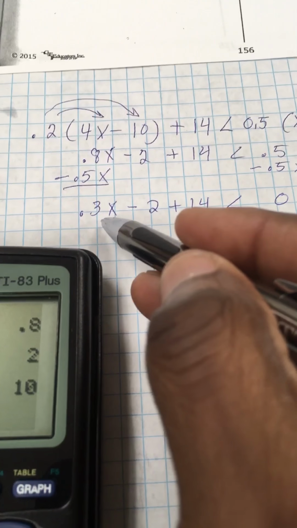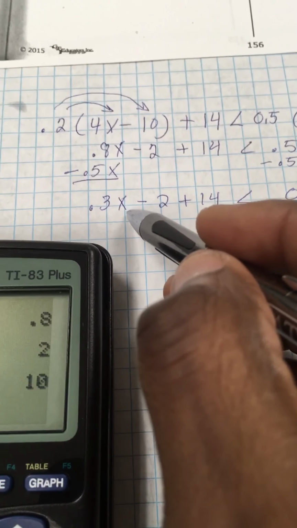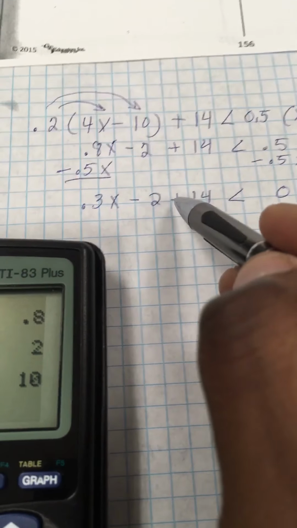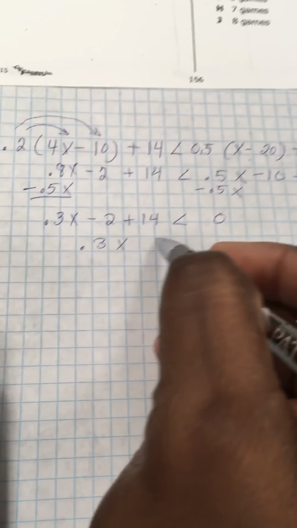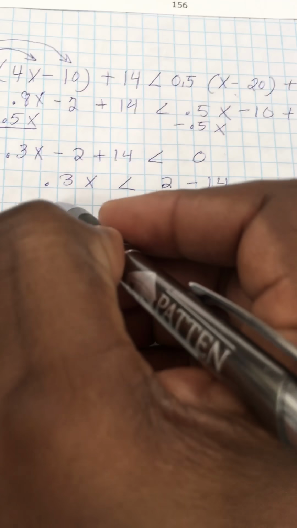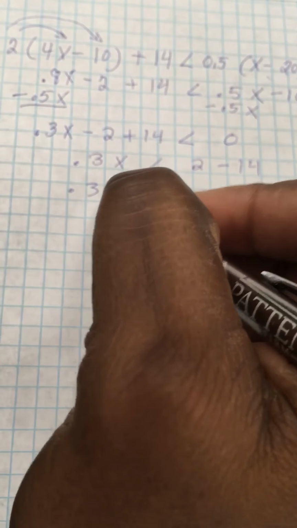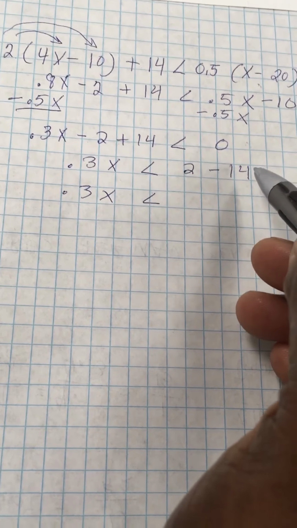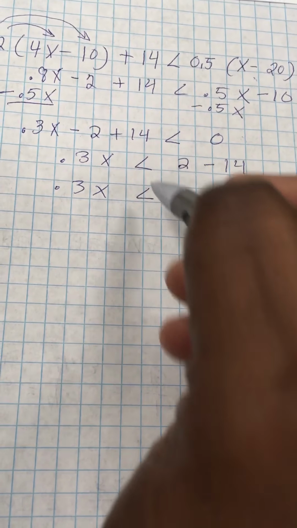Now what I have to do, I got to get x all by itself on this side. So the negative 2, I move over here, and the positive 14, I move over here. So this becomes 0.3x is less than 2 minus 14. 2 minus 14 is what? Negative 12.